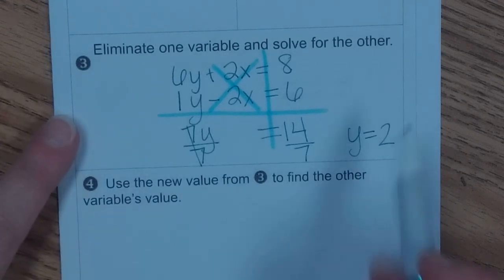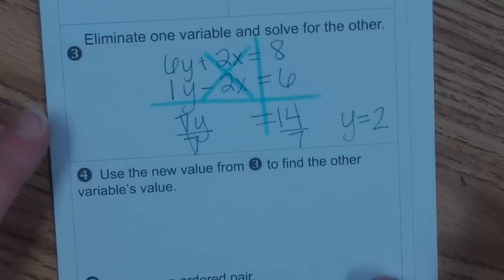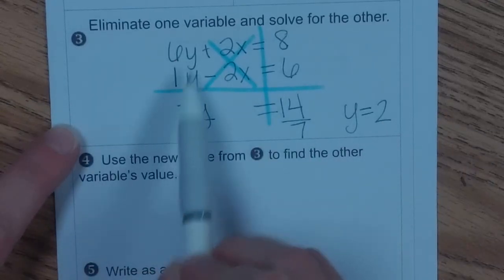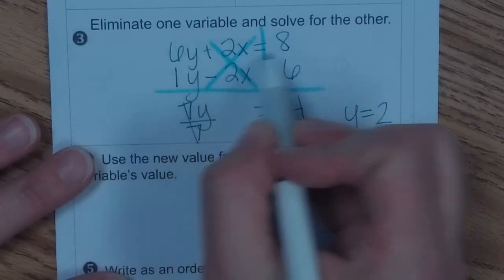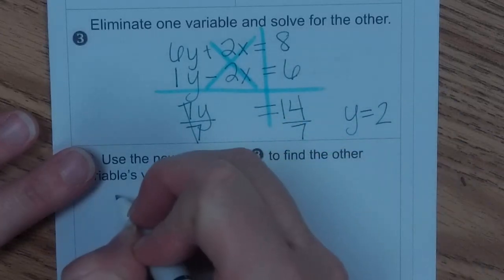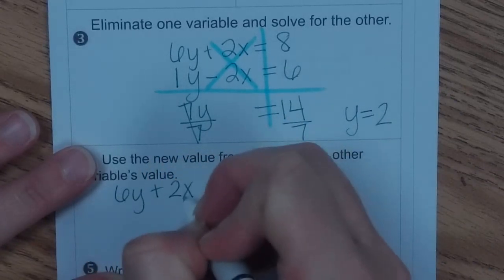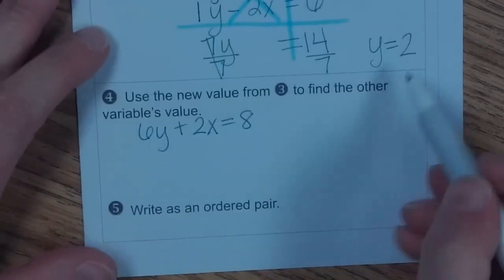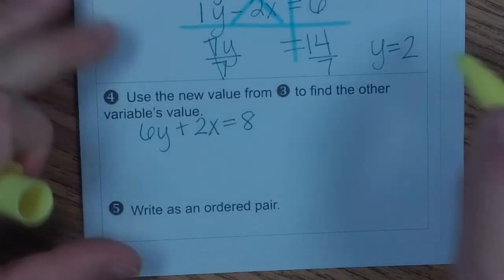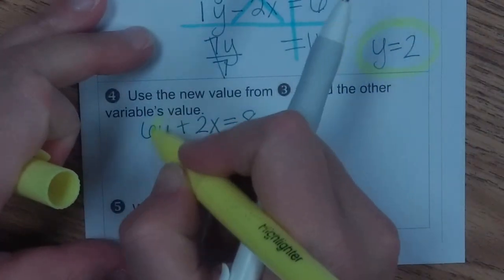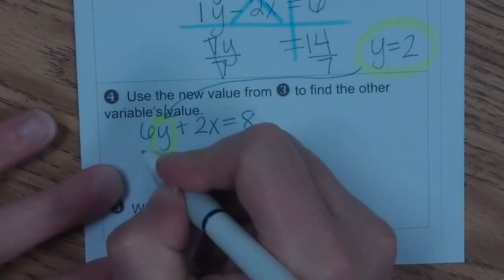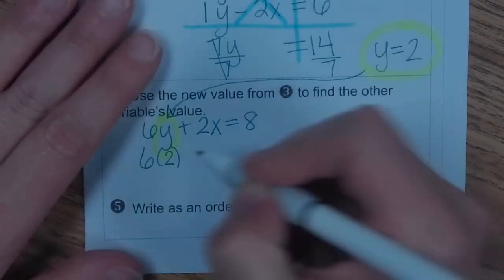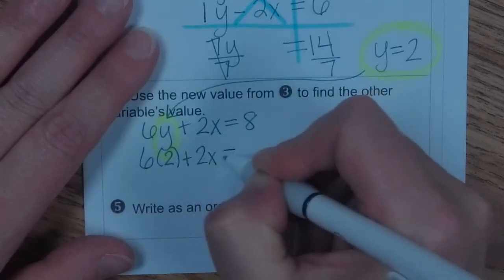So in step 4, you're going to take this y equals 2, and you're going to use that in one of these two equations to figure out x, okay? So you can pick your favorite equation. I'm going to start by picking 6y plus 2x equals 8. So if I picked 6y plus 2x equals 8, I'm changing out the y with a 2. I got y is 2, so I'm going to change out the y with a 2, okay? I'm going to draw a little arrow to it. So I'm going to say 6 times 2, and then plus 2x equals 8.